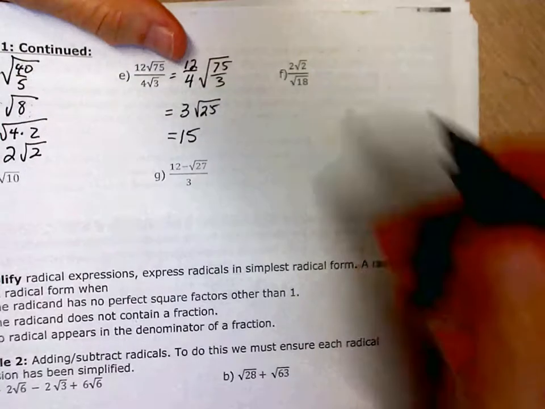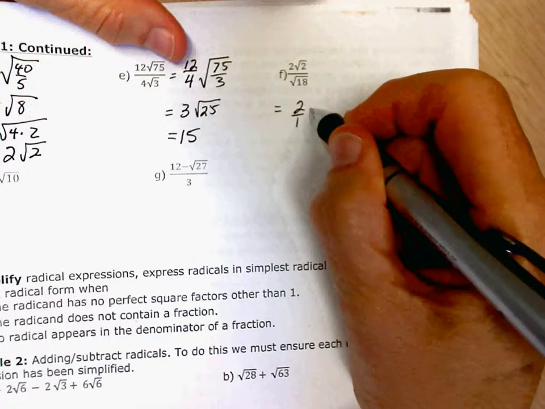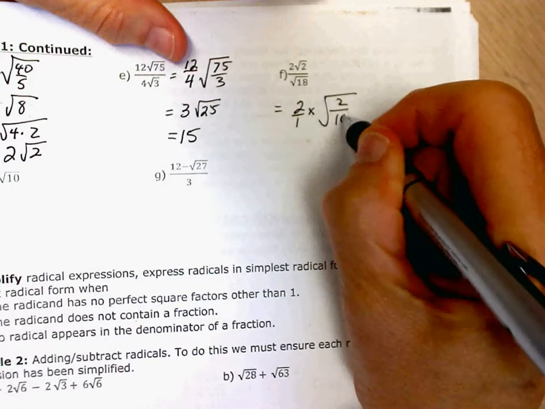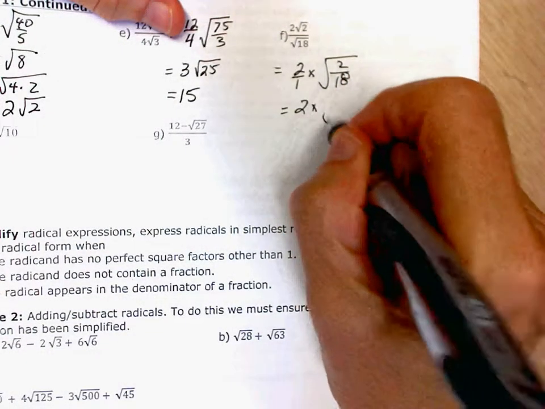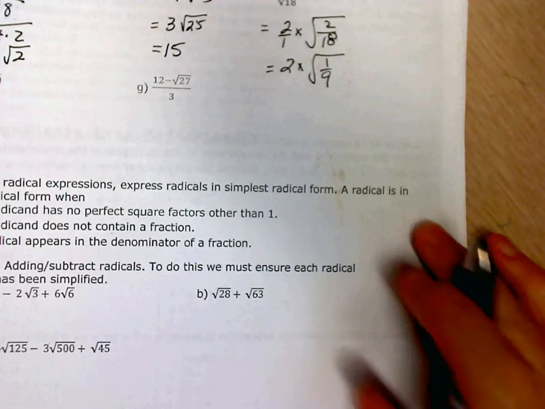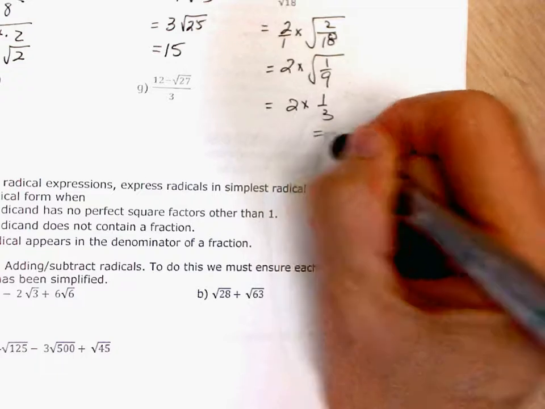Okay, so this is the same as 2 over 1 basically times root 2 over 18. So we've got 2 times root 1 over 9. Well, what's the square root of 1 over 9? It's 1 over 3. And that is equal to 2 over 3.